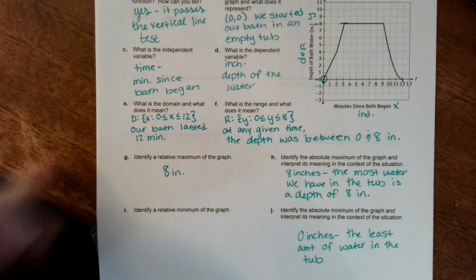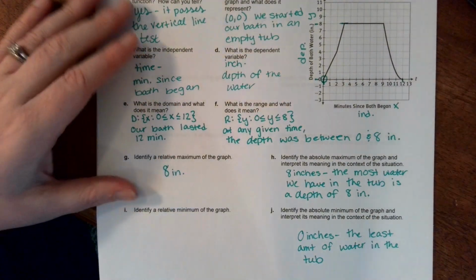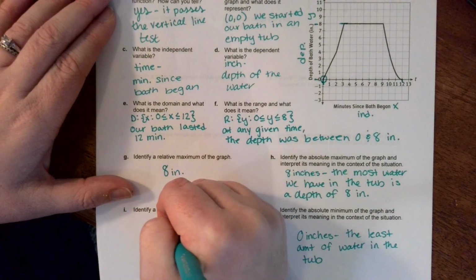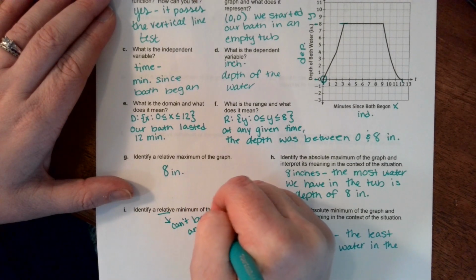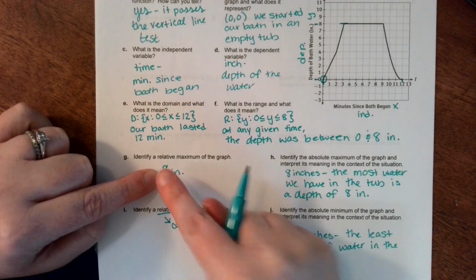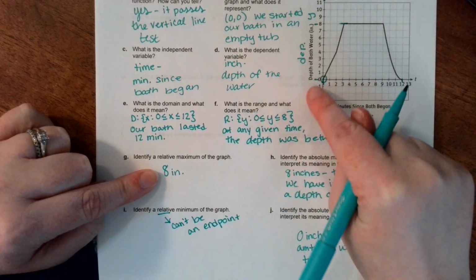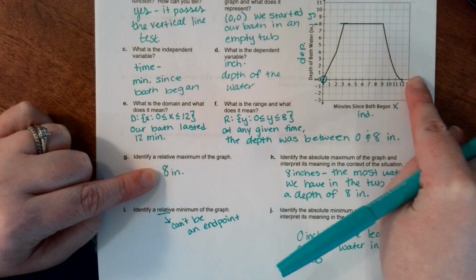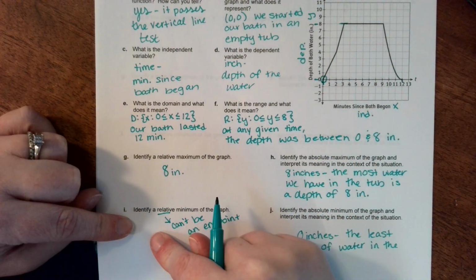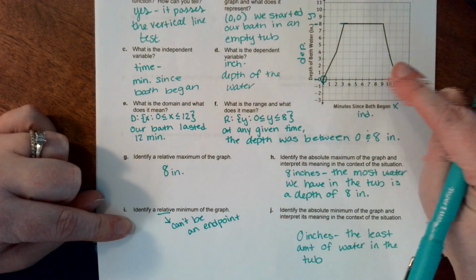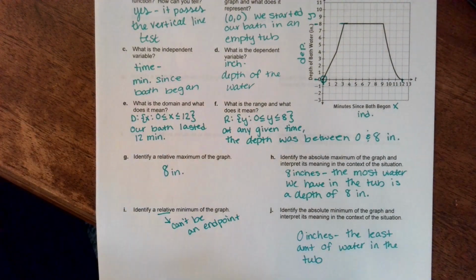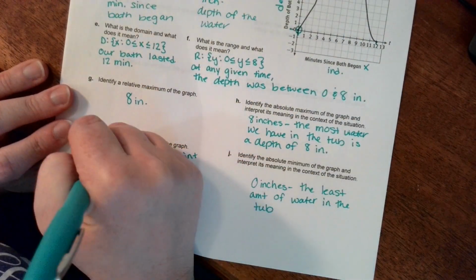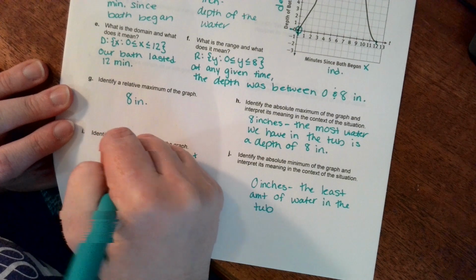Something about a relative minimum or a relative maximum: if it's relative, it can't be an endpoint. So 8 inches was okay because it's not an endpoint. Our maximum was okay because we did go from increasing to decreasing, but we don't do that for a minimum. If this were upside down maybe, but we don't. We do have 2 minimums at 0, but they can't be relative minimums because those are endpoints. So here we do not have a relative minimum, so we're just going to write none.